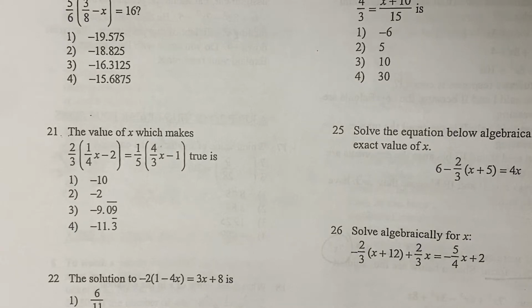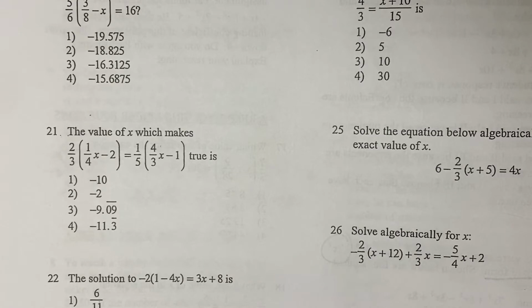Okay guys, welcome back. We are gonna hop into the next section of problems here. First, we're gonna start with number 21. This is in the solving linear equations portion of the packet. So number 21 and 24 are the ones we're gonna do. And both of them are solving linear equations, which you guys are pretty good at in general.